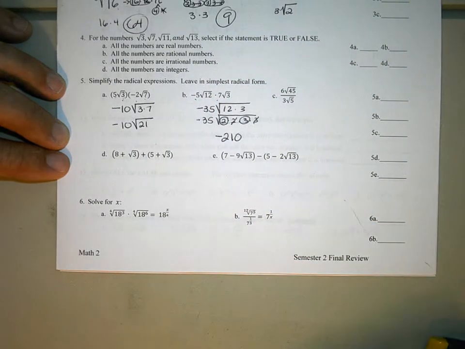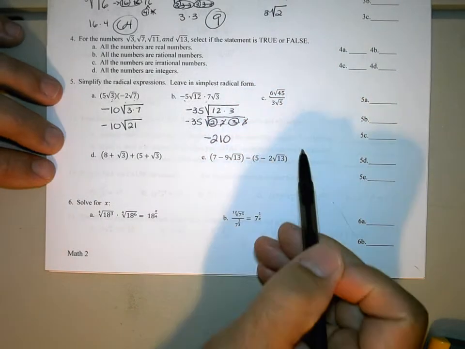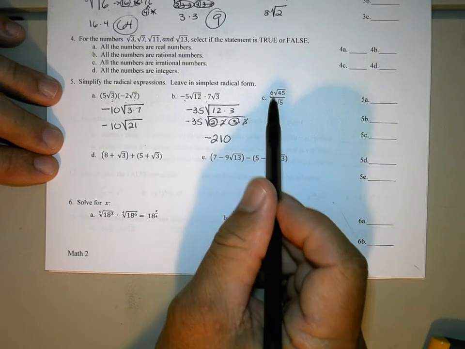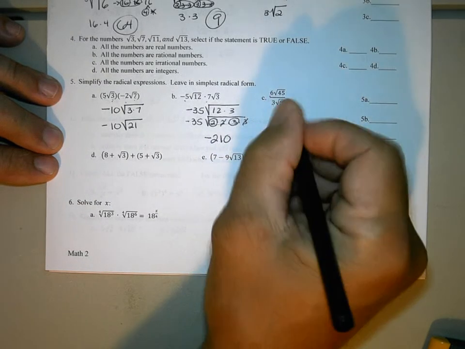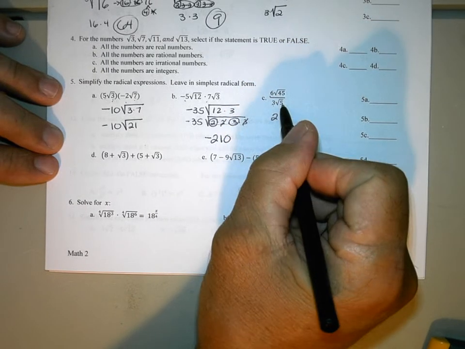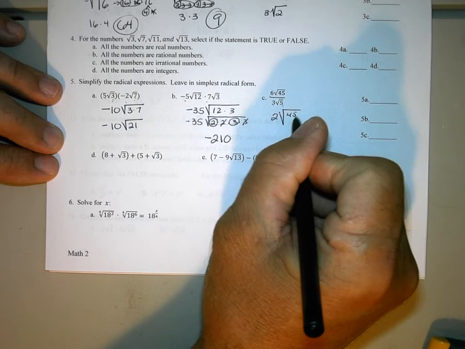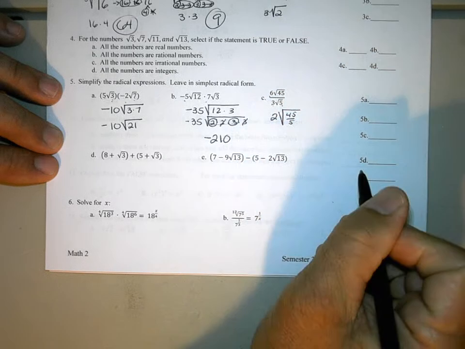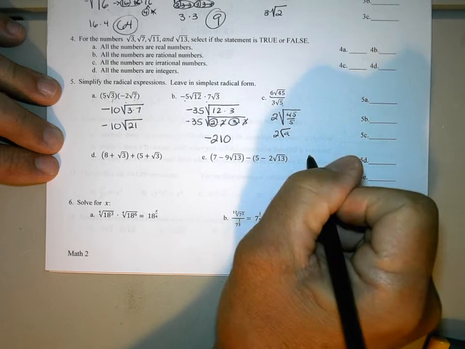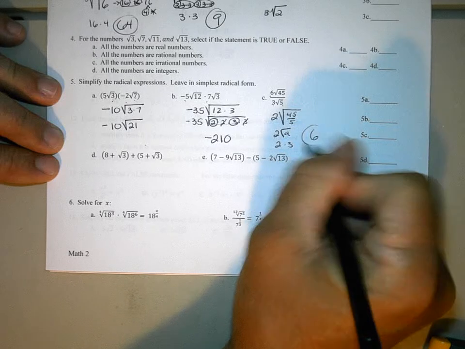All right, and moving on to C. All right, so this is division. So there are different ways of doing this. I like to think of the outside first. 6 divided by 3 is 2. And then I'm going to go ahead and take these two. Whenever you have a radical divided by a radical, you can put them under the same roof. So we get 45 over 5. Now we can reduce, and we get 2 root 9. And the square root of 9 is 3, so we get 2 times 3 for a final answer of 6.